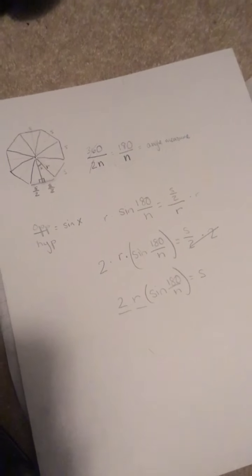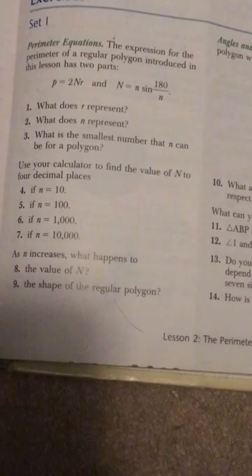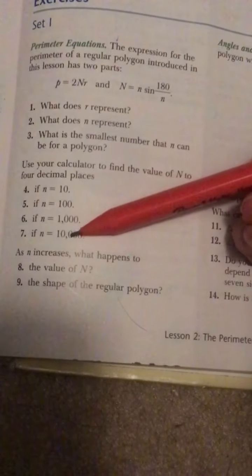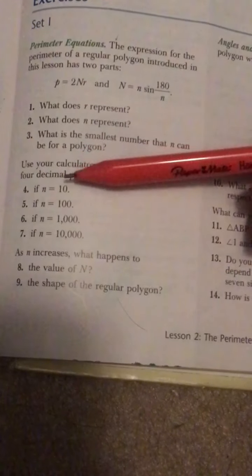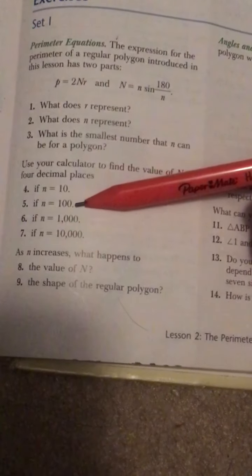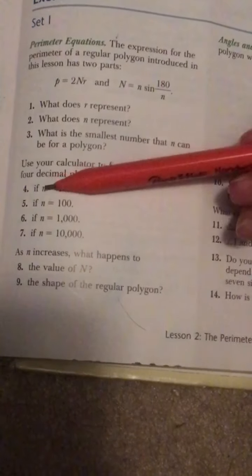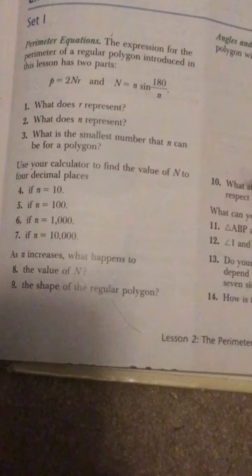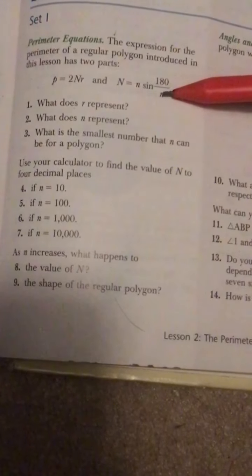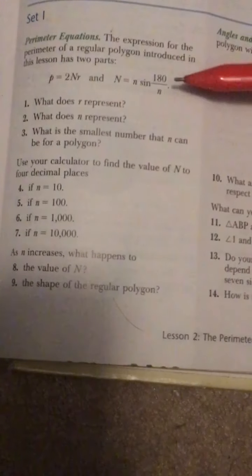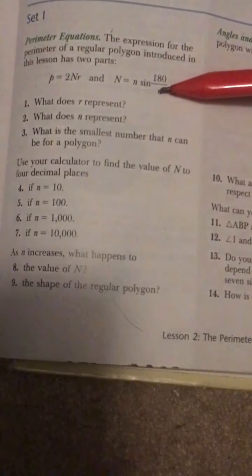And in the homework, to get a glance at how this works, we're going to look at different numbers for n. If you have a decagon with 10 sides, a polygon with 100 sides, or 1,000 sides, or 10,000 sides, if I put these different values of n into our formula here to solve for s, what is that going to do as this number gets bigger and bigger and bigger?